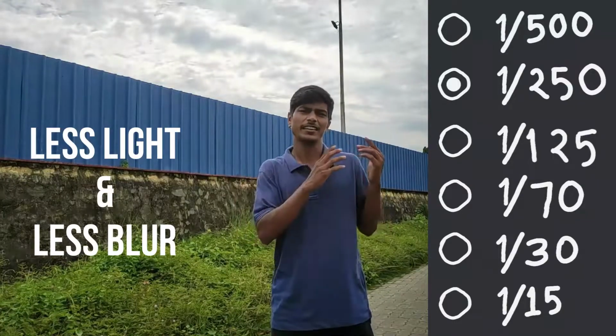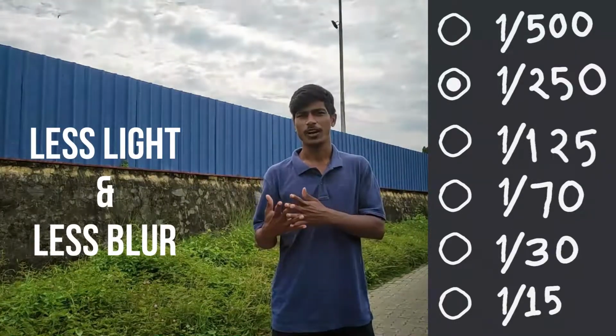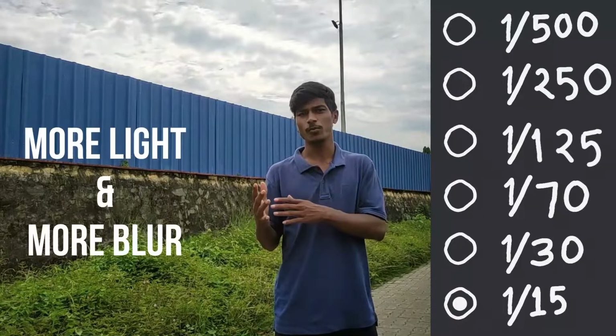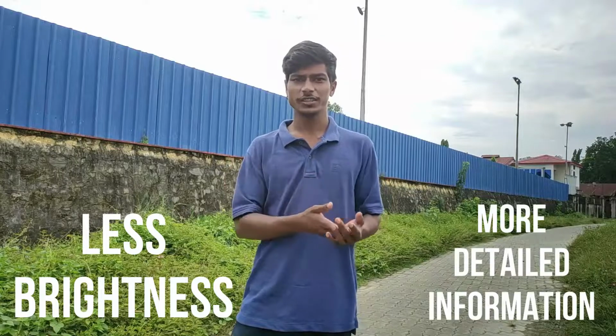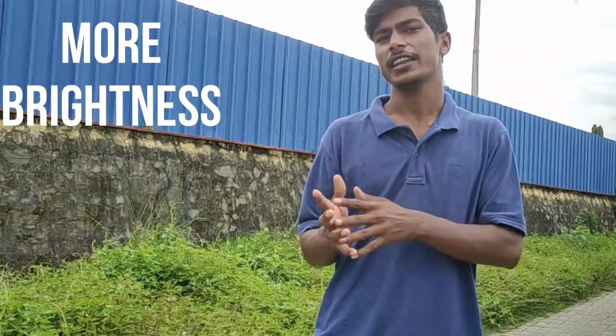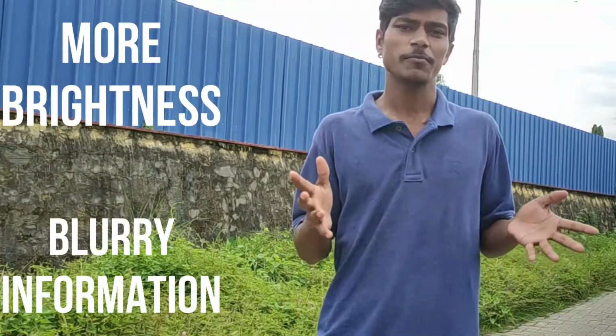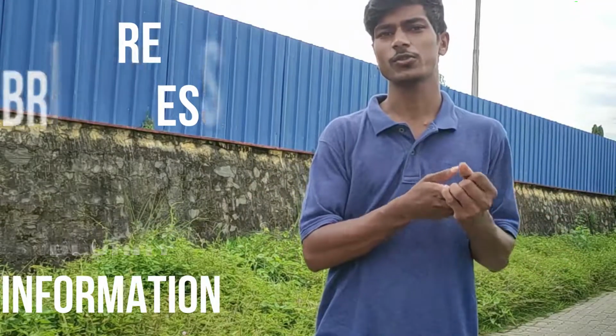Faster shutter speed allows less light and less blur in the image, while slower shutter speed allows more blur and more light in the image. That means the images that are taken with a faster shutter speed will have less brightness and more detailed information, while the images that are taken with a slower shutter speed will have much more brightness and will contain very less information as compared to the images that are taken with a faster shutter speed.